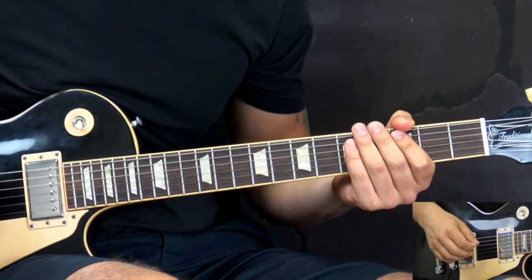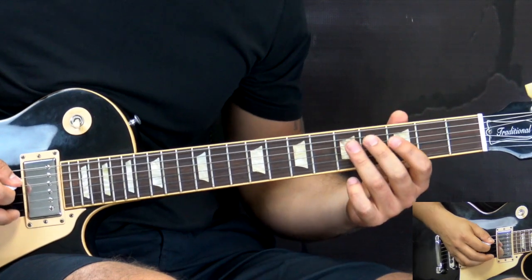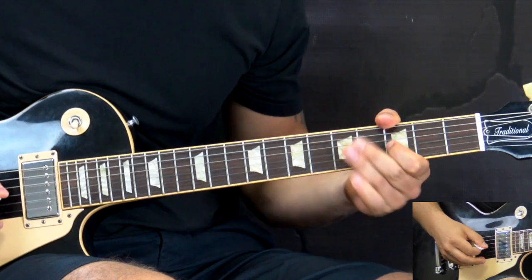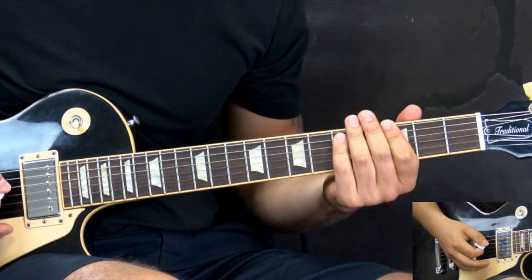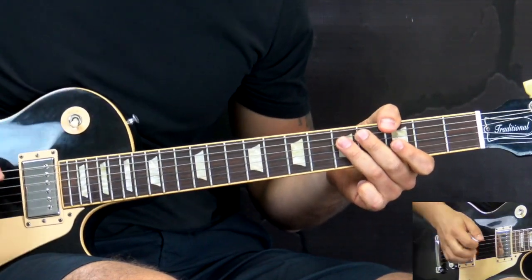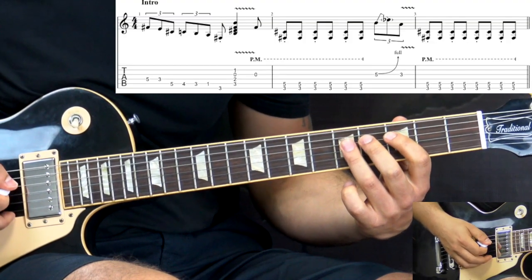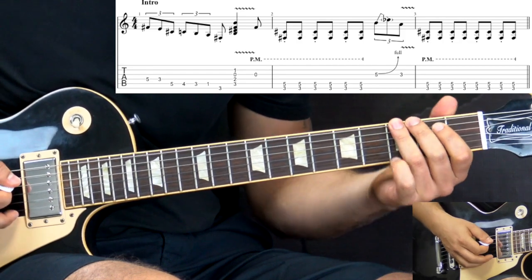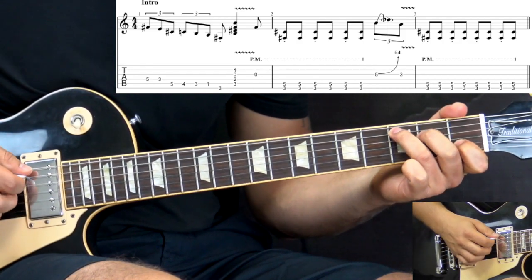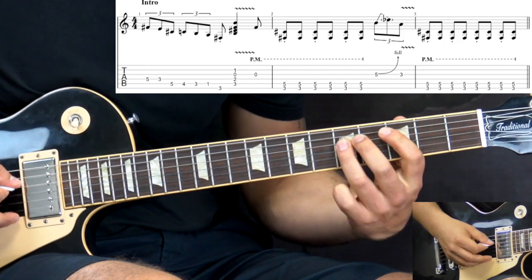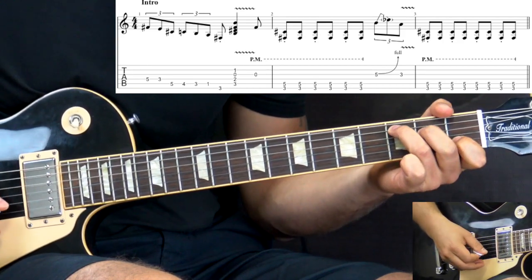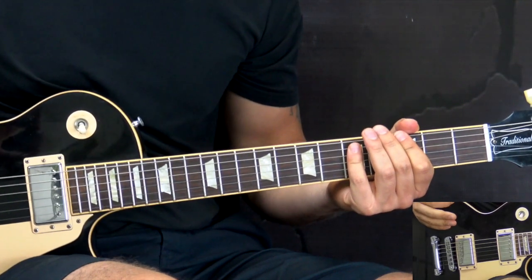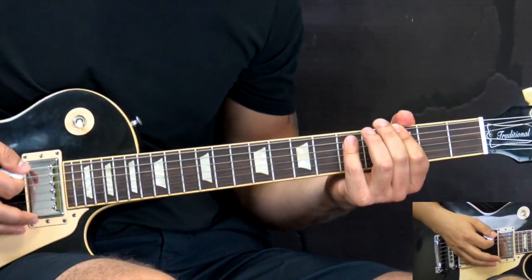Alright, so we're going to start off this lesson with the intro part. Goes like this. Okay, so here starts off with G blues scale, and then in the end we add the C chord. Then we go, so it's a typical 12-bar blues in the key of G.